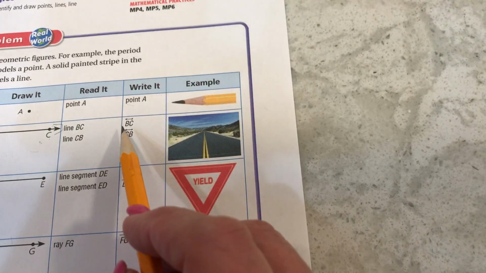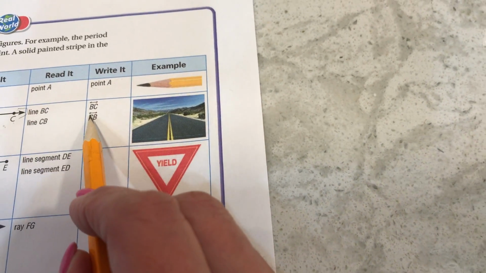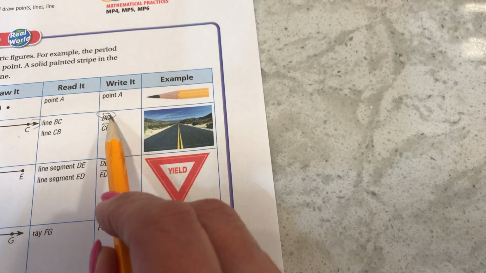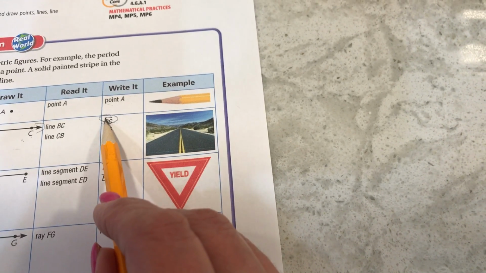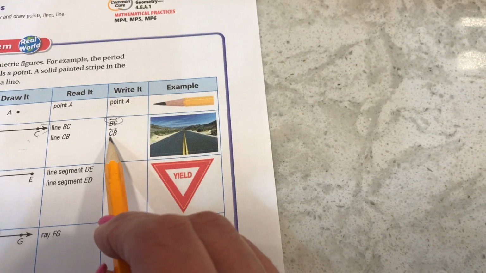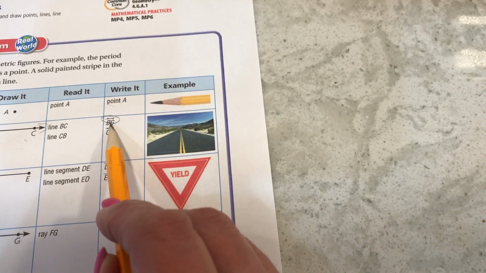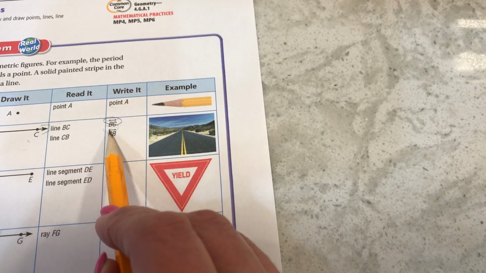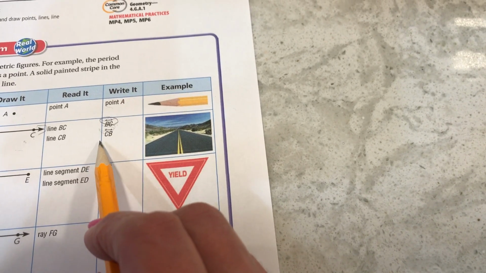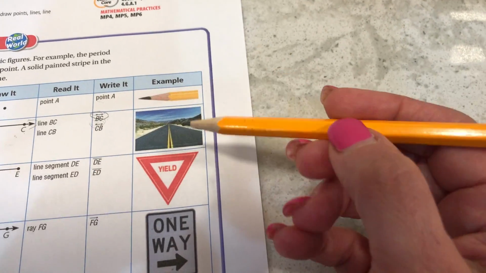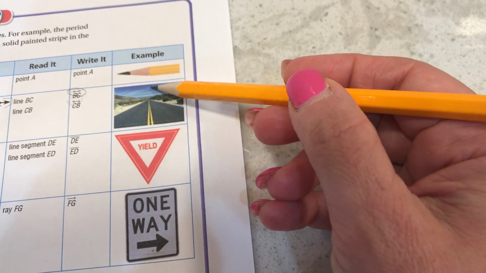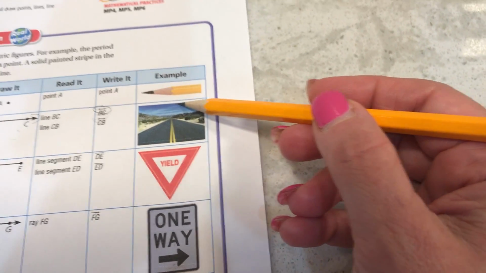How I write it is, notice the line symbol is above our uppercase letters. So that would be BC with the line symbol, and again above CB with that line symbol. But I read it as line BC or line CB. And the book wanted you to think of a line down the middle of a roadway.